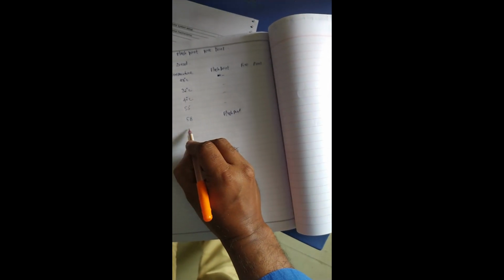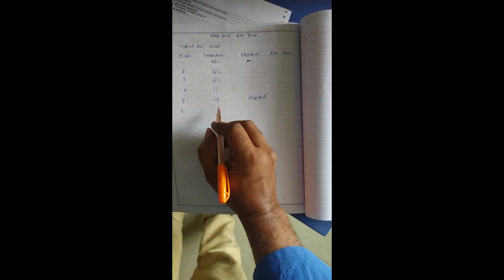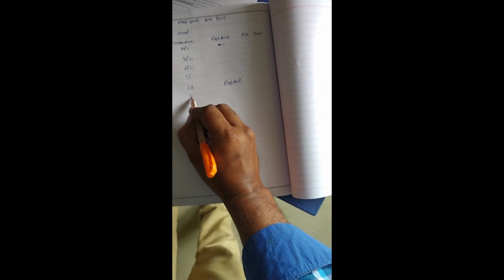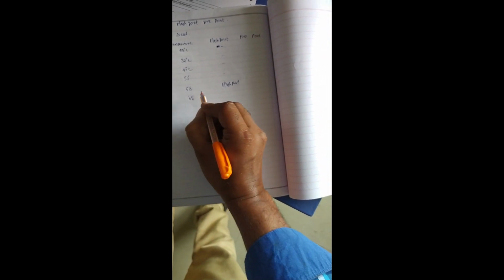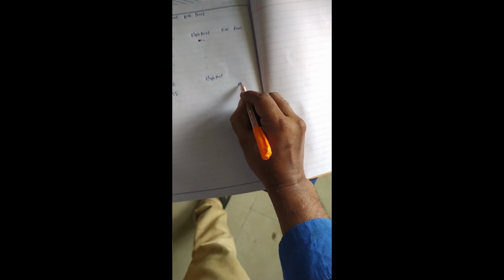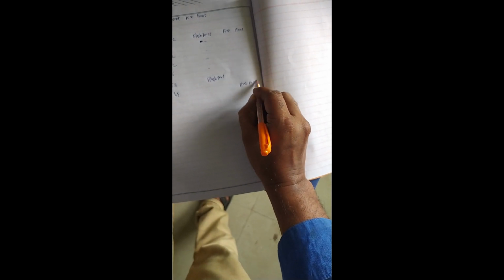Again we are doing this experiment. It shows 65 degrees Celsius. There will be a fire point. So now the reading is: the flash point of the diesel is 58 and the fire point is 65.